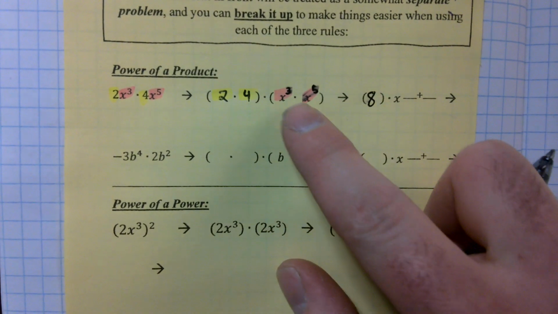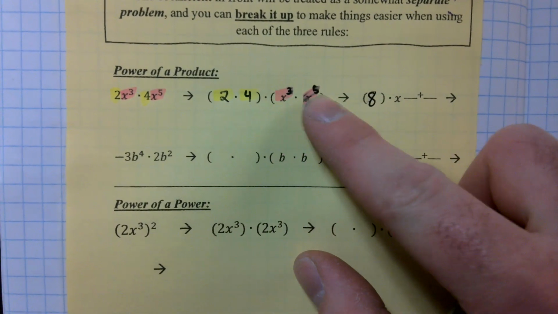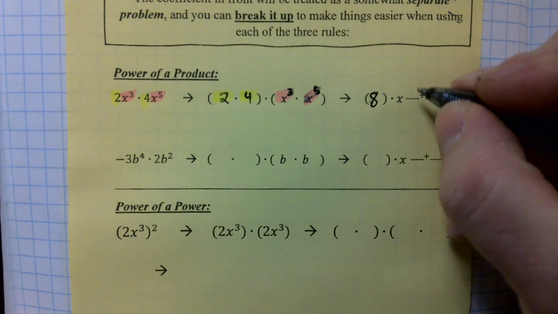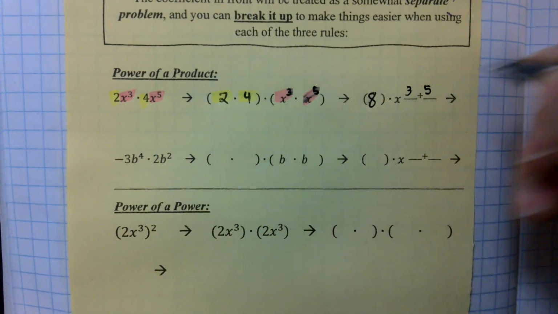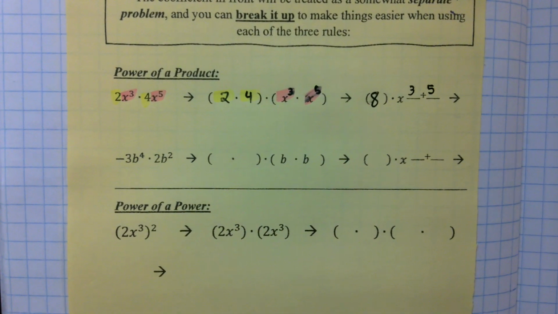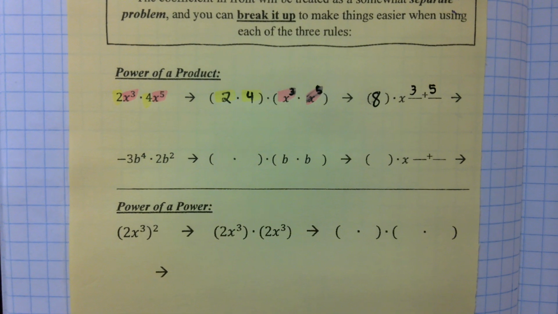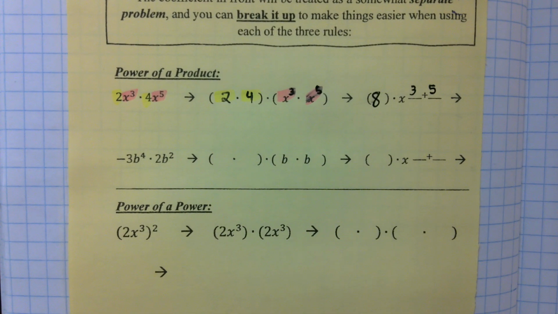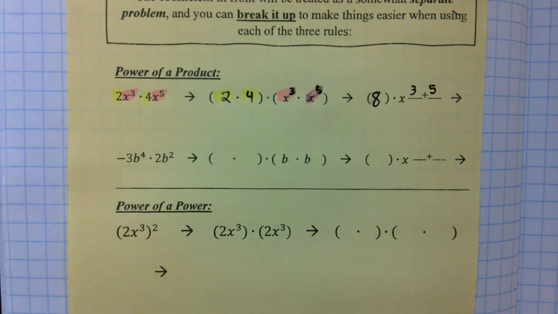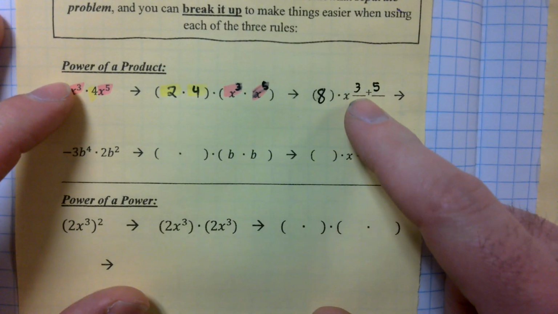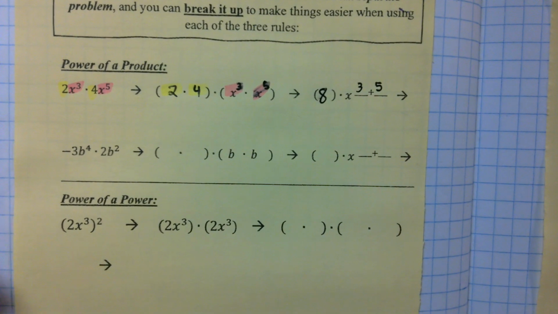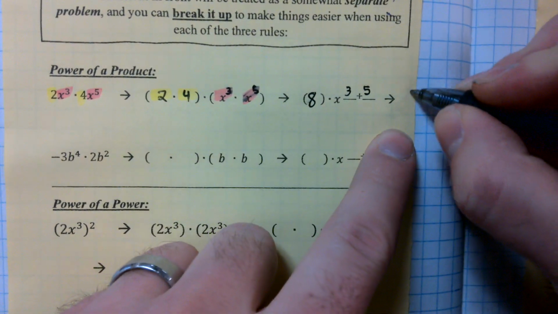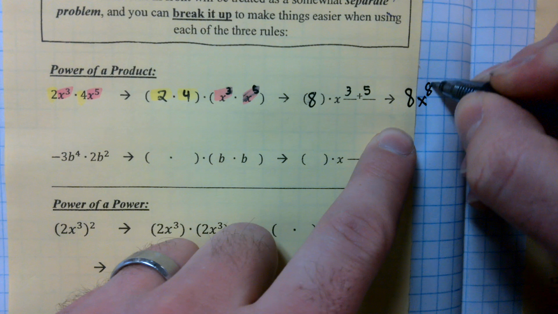And if I'm multiplying my x's, my base x's, what should I do with those 2 exponents? Add them. I'm going to add them. It's the product rule. If I multiply like bases, I add the exponents together. If I add 3 plus 5, what do I now get as my power of x? 8. So this turns into 8x to the 8th.